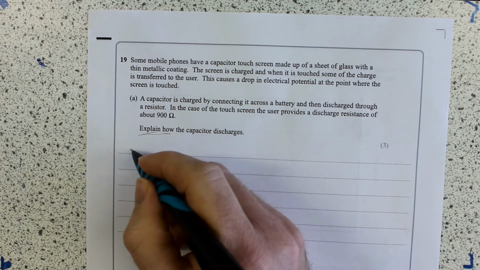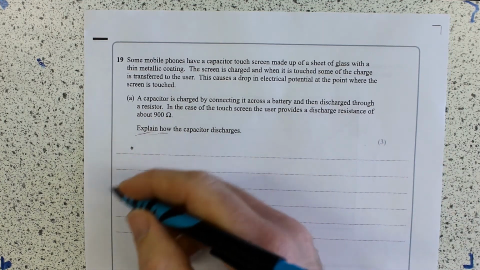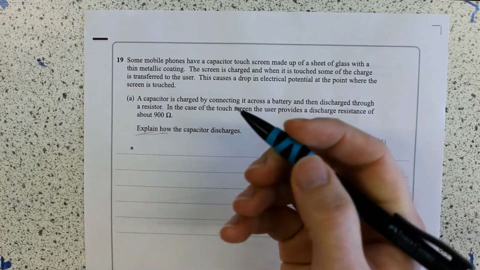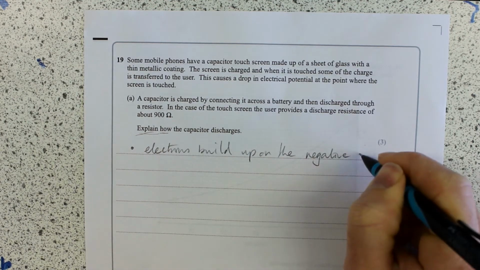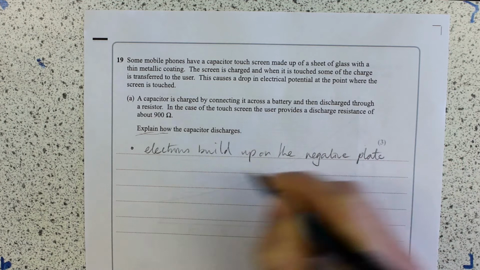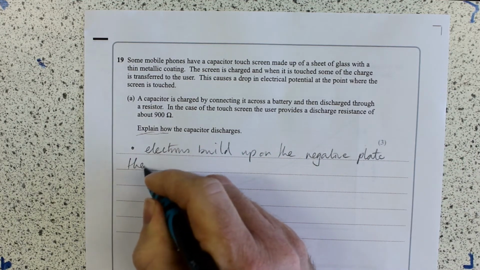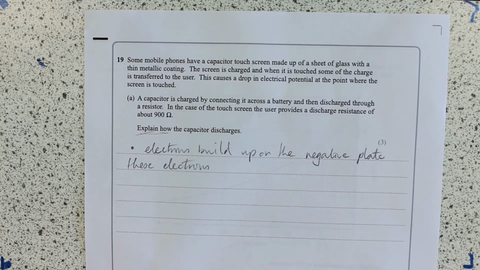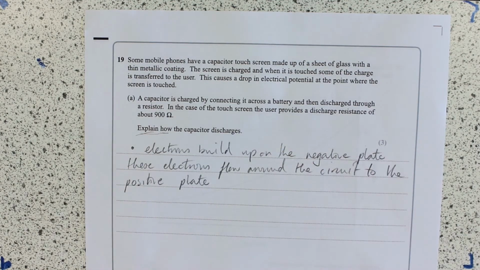Essentially, capacitors are two plates which become charged. So why do they become charged? Because electrons build up on one of them. So electrons build up on the negative plate. This is actually how it becomes charged, so I don't really need to say that. But these electrons flow back around the circuit to the positive plate. And that's kind of enough for our first marking point, really.